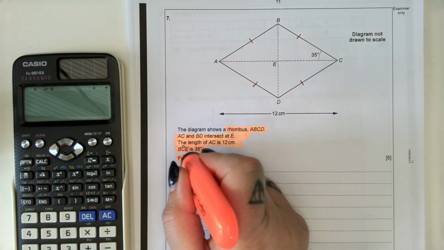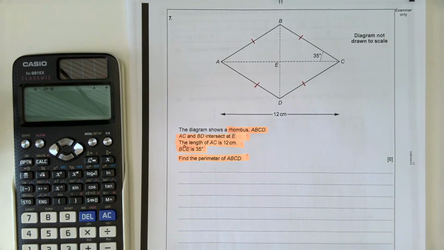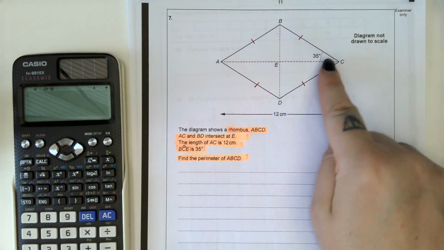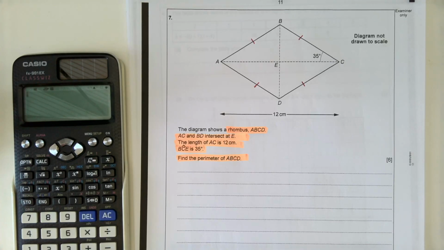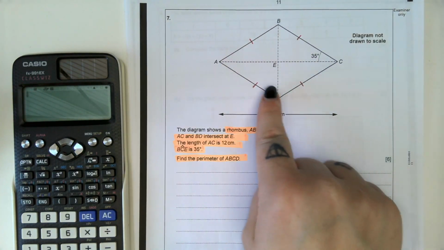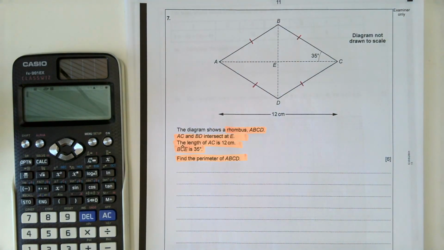The question asks us to find the perimeter of ABCD. So we want the perimeter of the rhombus. Now the important thing here is that all 4 sides of that rhombus are the same. And to find the perimeter, we would add all the sides up of the shape to get the total distance around the outside of it. So actually we only need to find one of those sides and then we can multiply it by 4 because they're all the same.